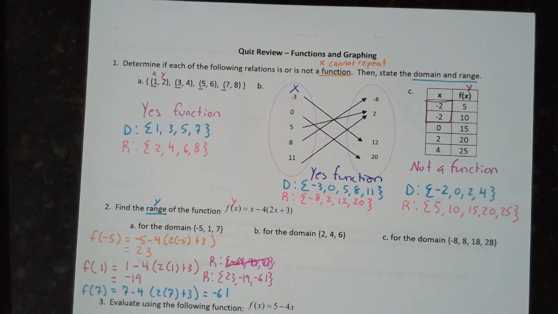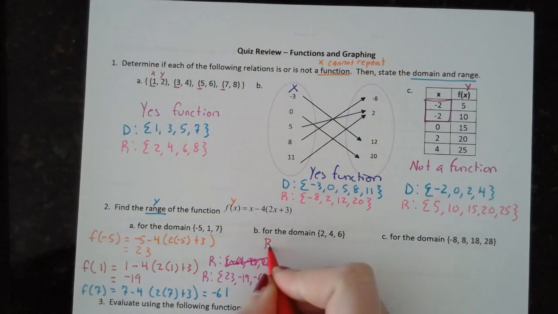Let's see, making sure we're okay. Alright, and then, it's a little fuzzy. Let's see if I can get this closer. Sorry guys, I thought I had it all set for you guys. Oops, that would be my pen. There we go. Okay, that's a little bit better.